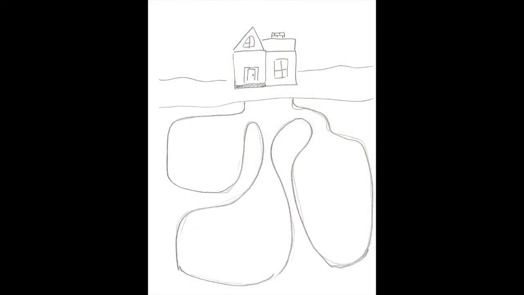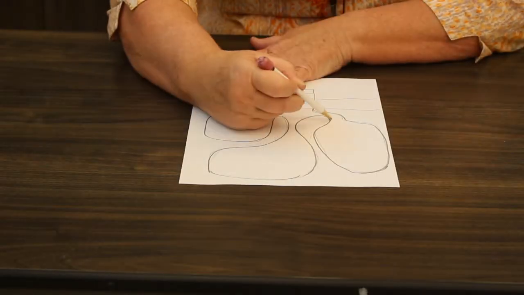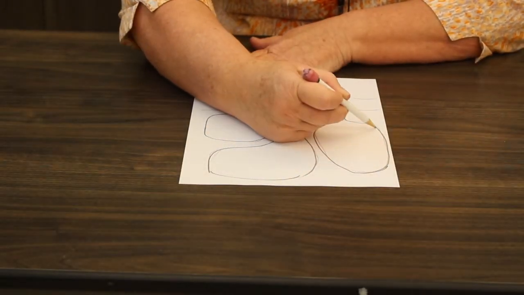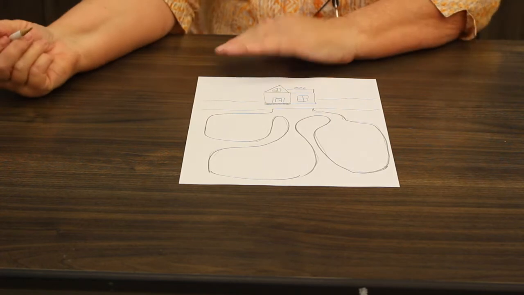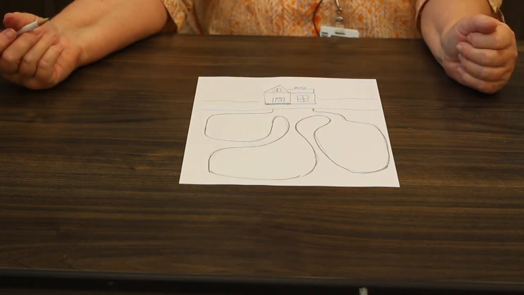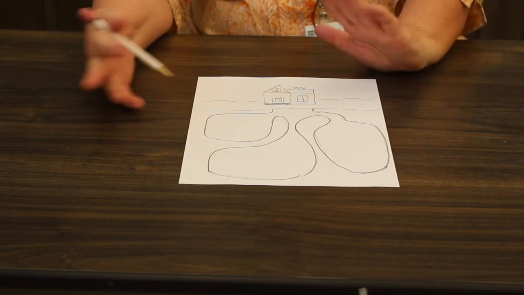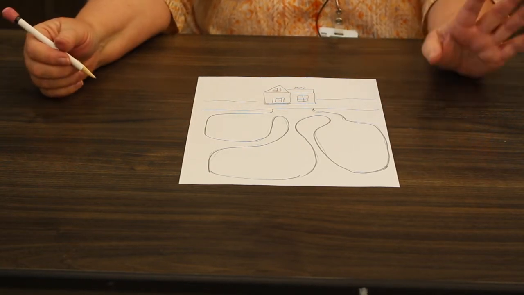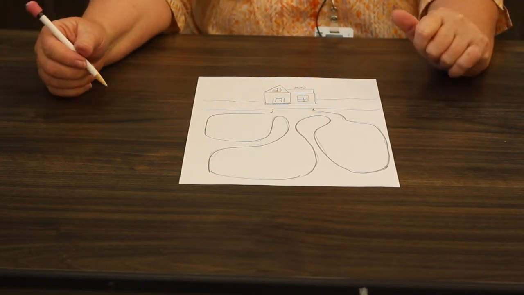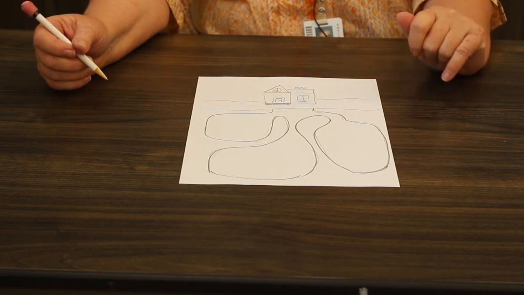Okay, I drew 3 kind of irregular shapes because, again, these are rooms from our imagination. And these are going to be my 3 secret rooms in my house. You might want to draw more than 3. You could really use your imagination. You could do 5 if you wanted to. In fact, I'm going to show you an example in just a second where I did 5.